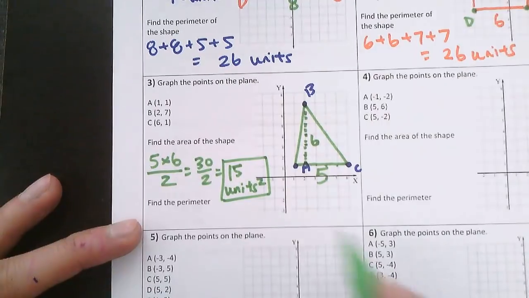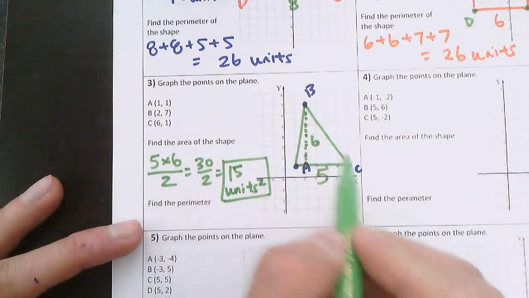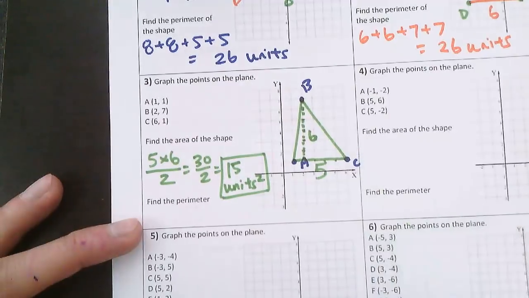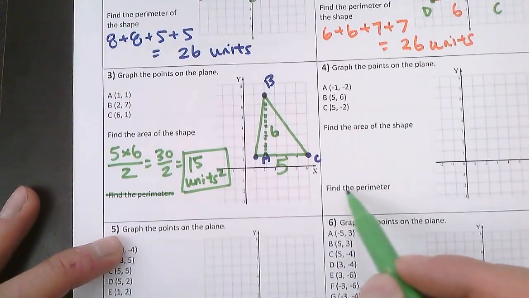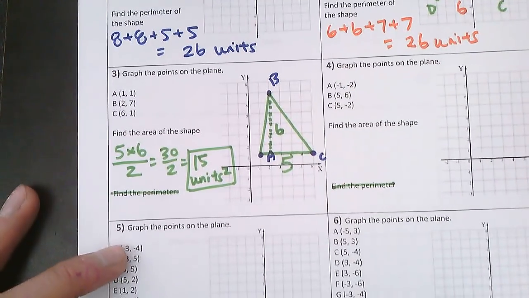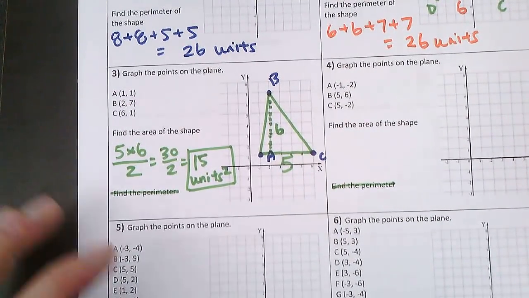of my triangle. For the perimeter, we actually don't know how to find these diagonal distances. We haven't learned how to do that yet, so cross that out. We don't need to find the perimeter. Do the same thing on this right one. Cross that out. We don't need to find the perimeter. Okay.